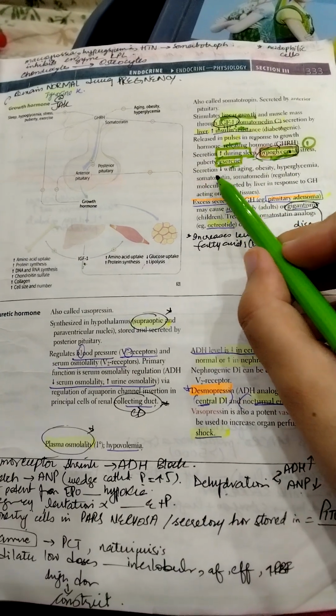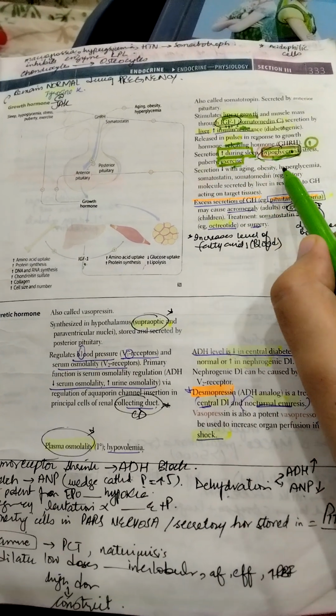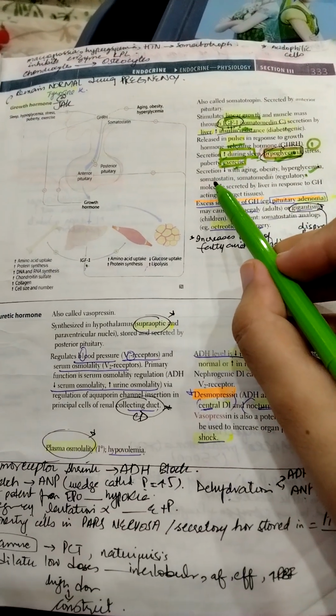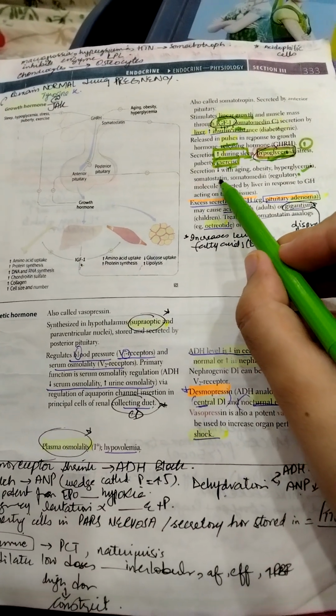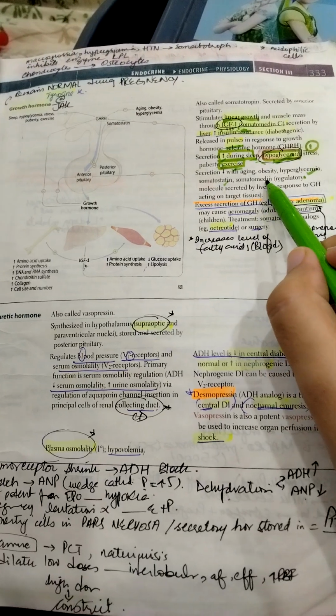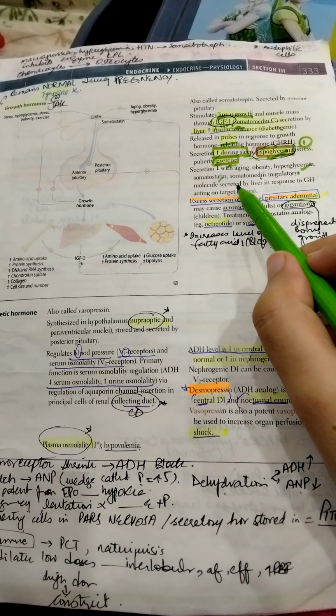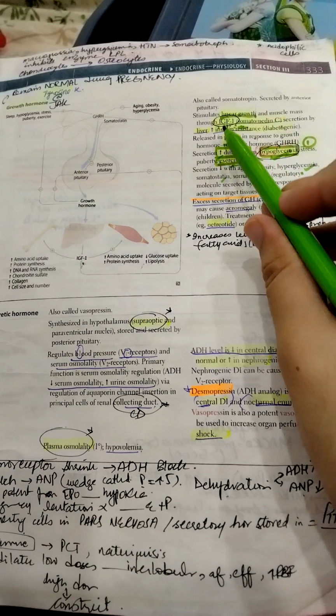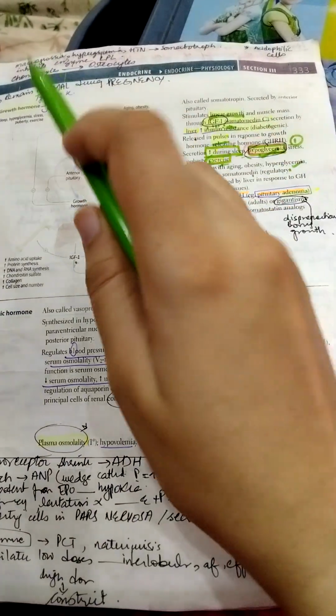Then the secretion is decreased as you age, with obesity, and with increased glucose in the blood. Somatostatin is its inhibitor. Somatomedin is also a regulatory molecule, which is secreted by the liver in response to GH acting on the target tissues. Already have told you, somatomedin C, IGF-1, is secreted by the liver because of growth hormone.